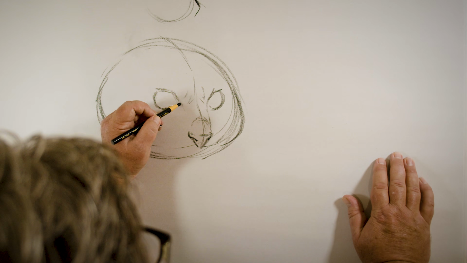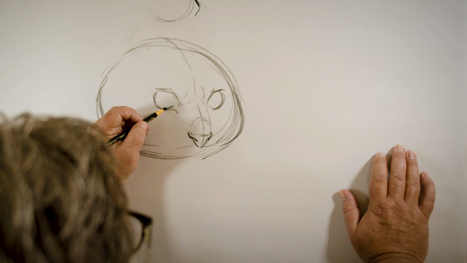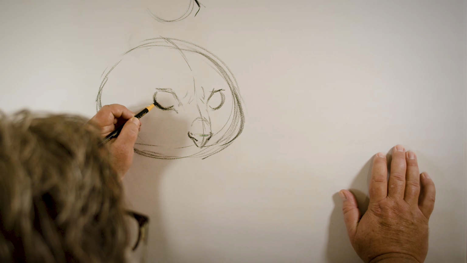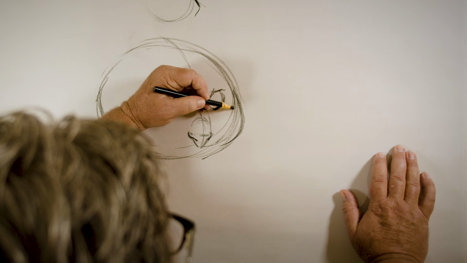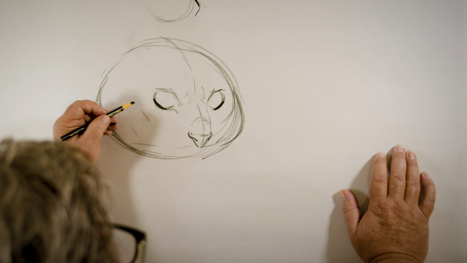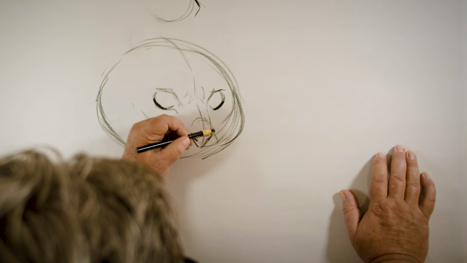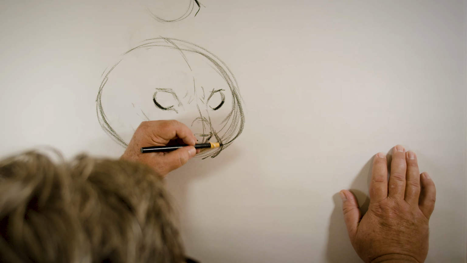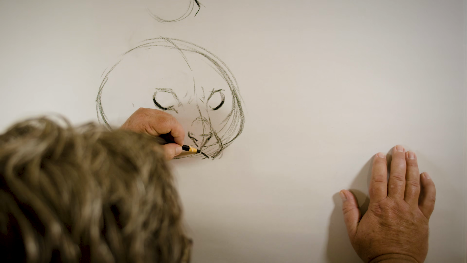And notice the shape coming out like that off the top of the eyes. We can push those cheeks up a little bit. Now remember, cats have cheekbones just like we do. And as we come down, we're going to get their muzzle in there, and it's small.